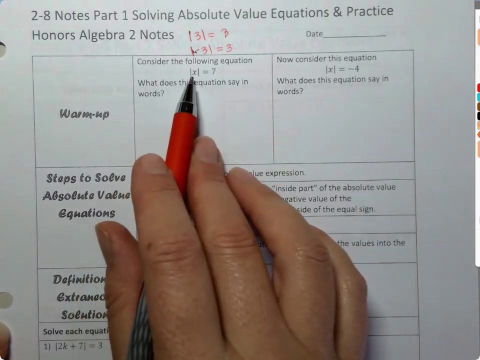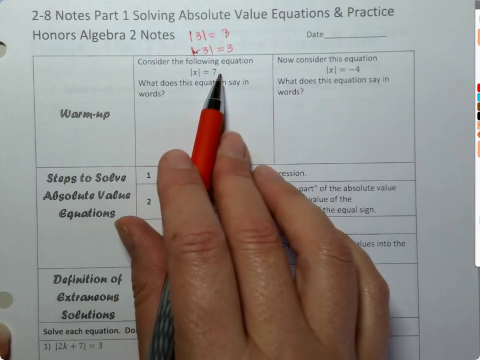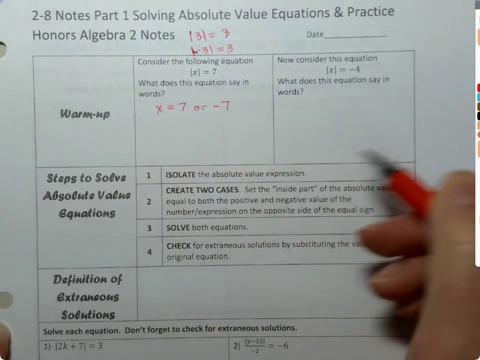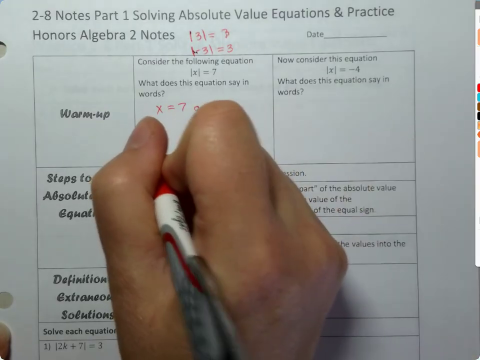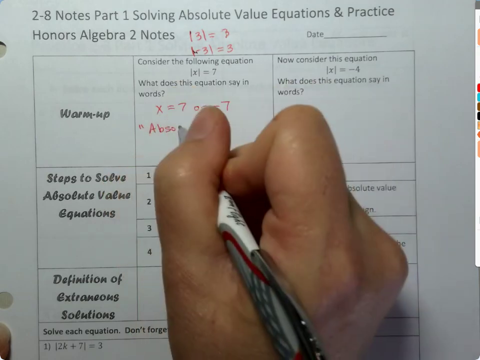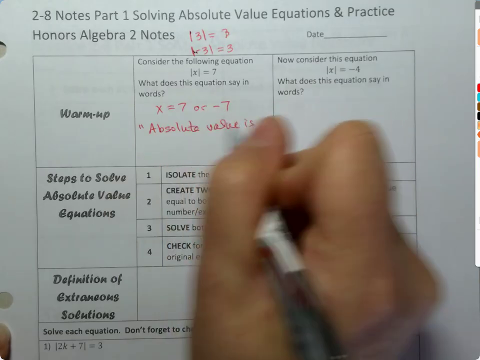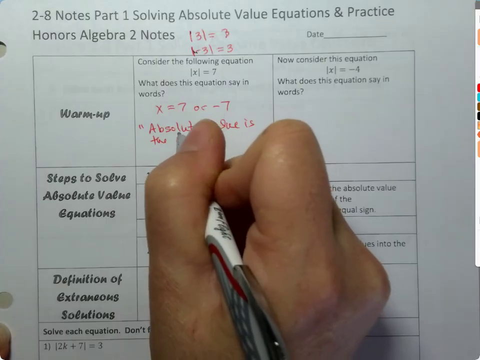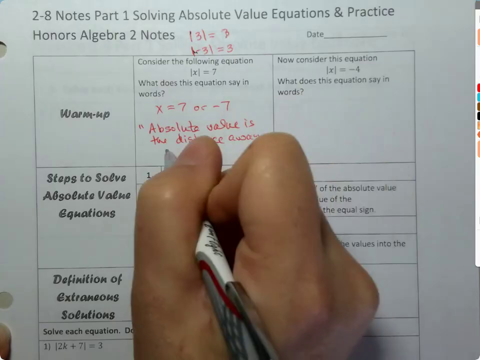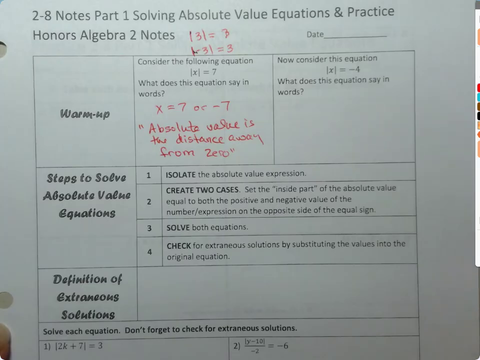So when I'm asking you, what can I take the absolute value of and get a 7? Well, I can take the absolute value of 7 or -7, and I will get out 7. So we need to make sure that we remember that absolute value is the distance away from 0. Absolute value is the distance away from 0. That's what we're talking about.